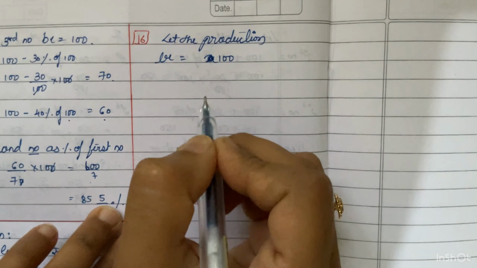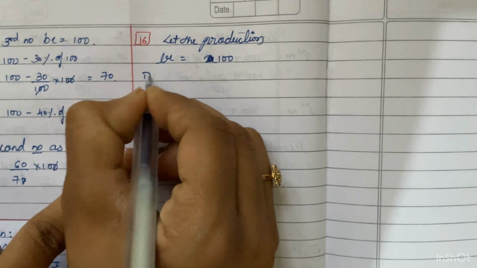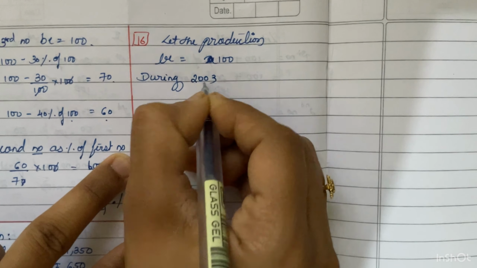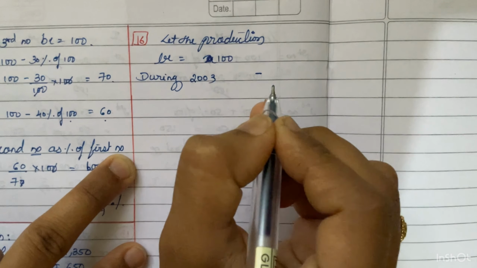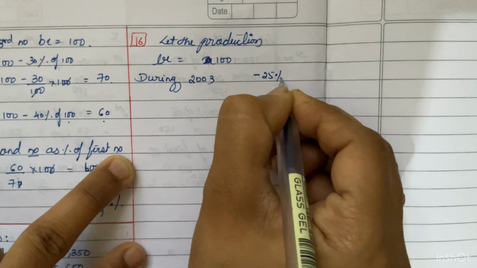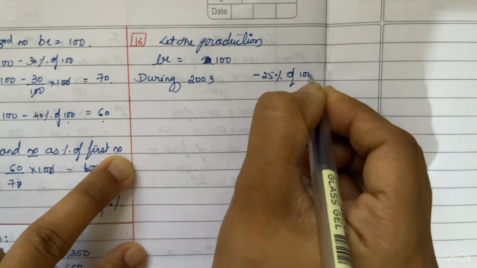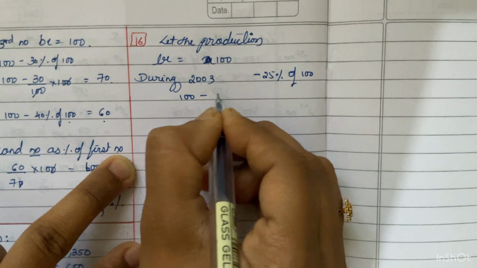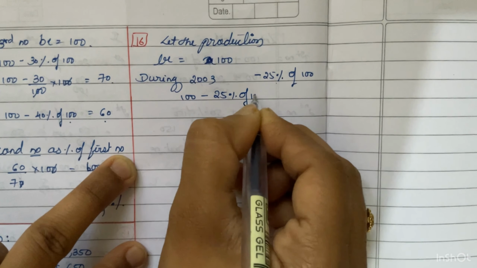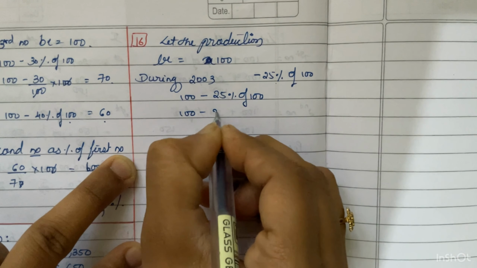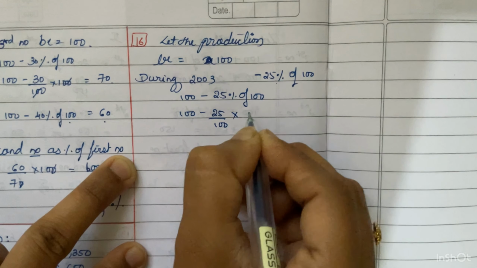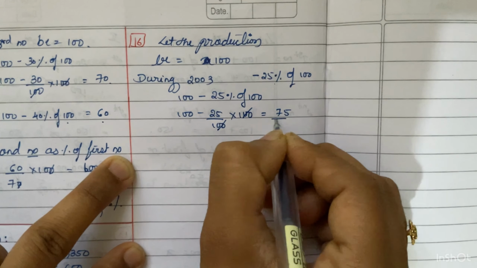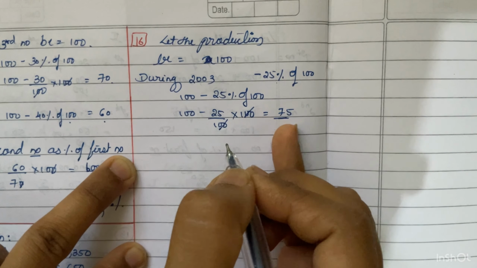So first I have considered it as 100. During 2003 it has decreased by how much? Decrease means we need to subtract 25% of the production, that is 100. Right now the production is 100, and it has decreased by 25% of 100. Now for the next step, 100 minus 25 over 100 multiplied by 100, and the 100s cancel. 100 minus 25 is 75. This is the production at the beginning of 2004.